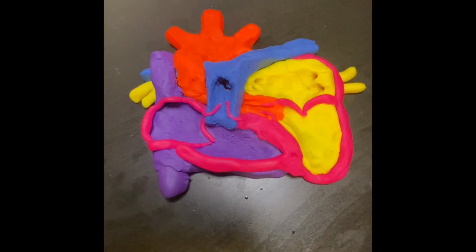So this is my diagram of the heart. This is the whole system, and I'm going to be explaining the different parts of the system and how blood travels through the entire heart. So blood comes in through the upper half of the body, which is like the head and the arms, and the lower half of the body, which is like the legs and the organs.